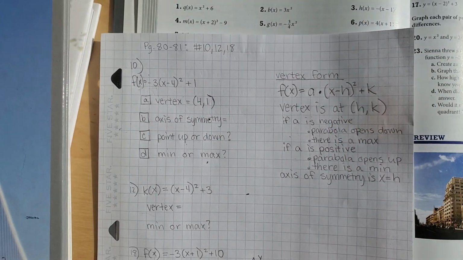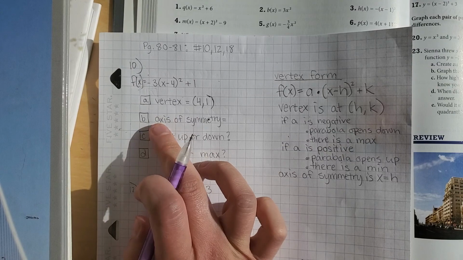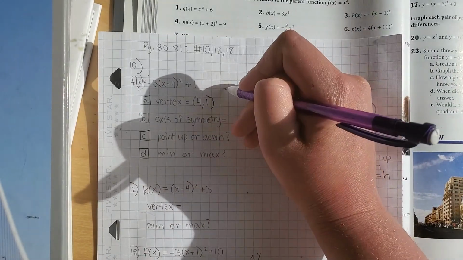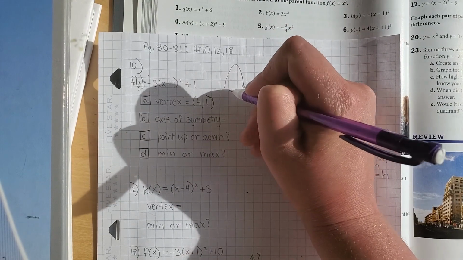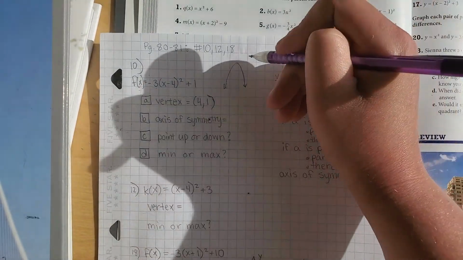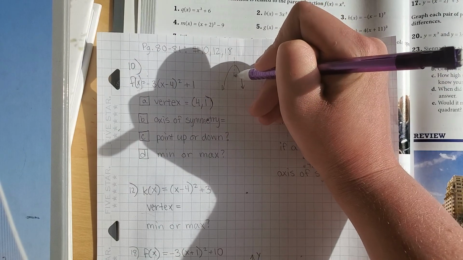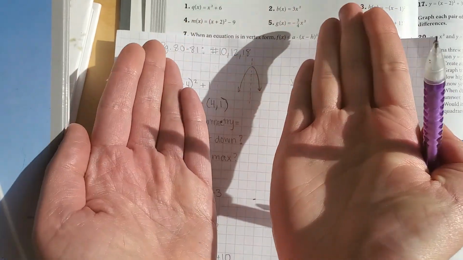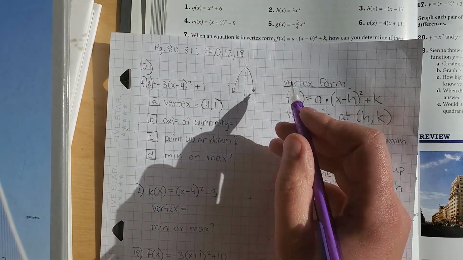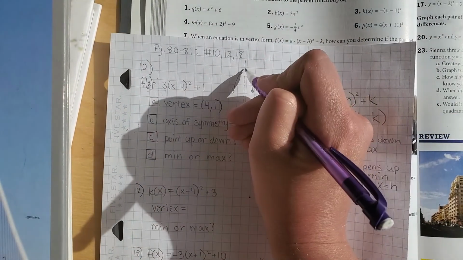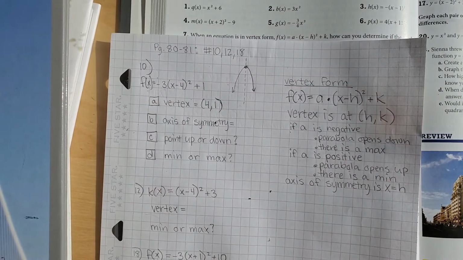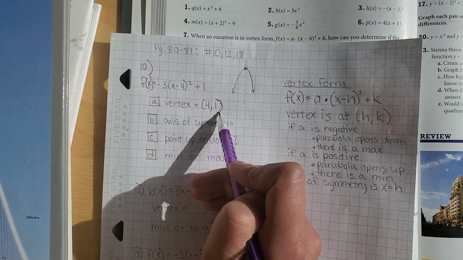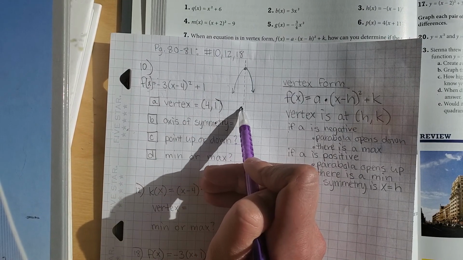Our next question is, what is our axis of symmetry? If you have a parabola, and I'll just tell you it looks kind of like this, our axis of symmetry is the line that goes straight down the middle. So if we folded it in half, it would fold exactly on top of each other. And our axis of symmetry also lines up exactly with the vertex here. So once we have the coordinates of our vertex, it's really easy to find the axis of symmetry.